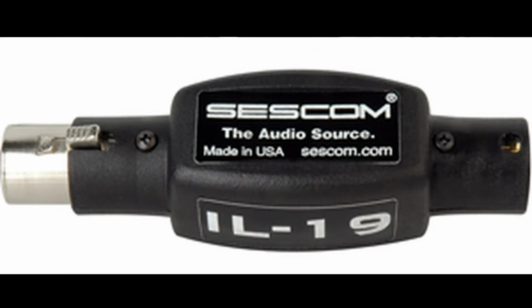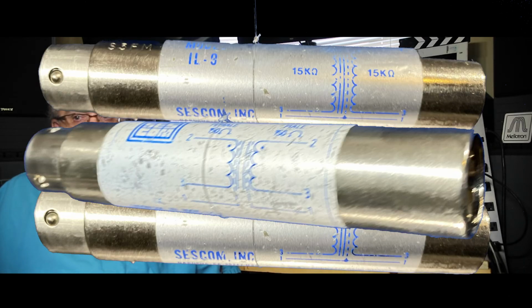There are several different companies that make these in several different configurations. By far the most common ones are made by a company called Sescom, and the model of that transformer is an IL-19. So if anybody says, get me an IL-19, you'll know what they're talking about. The IL-19 itself is a 600 ohm to 600 ohm isolation transformer. Sescom and other companies also make a 10K ohm to 10K ohm version and other variations on that scheme.